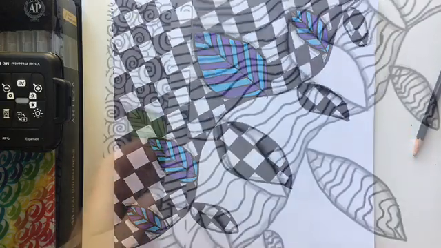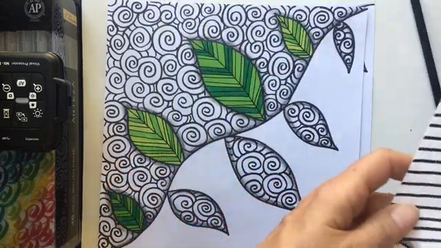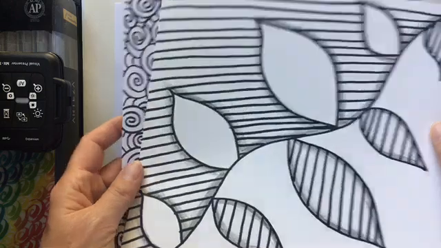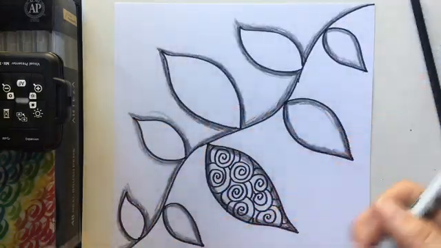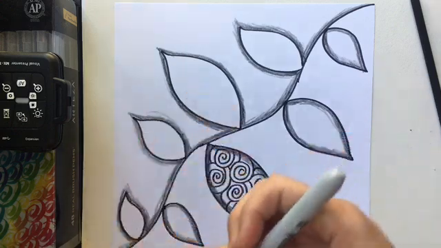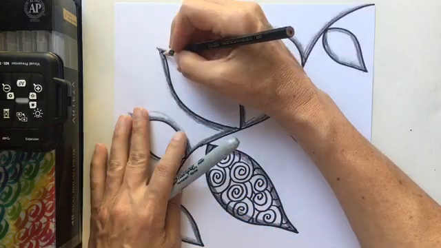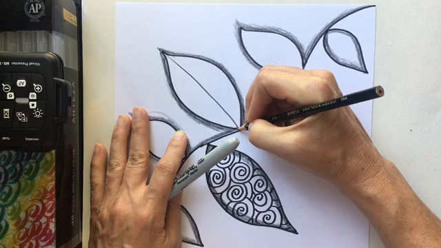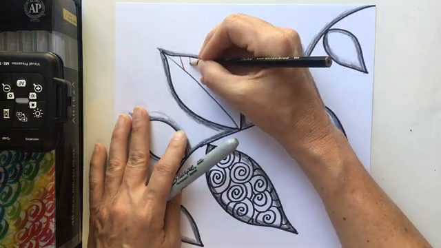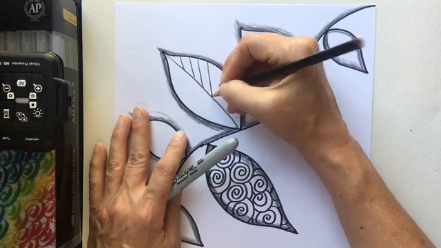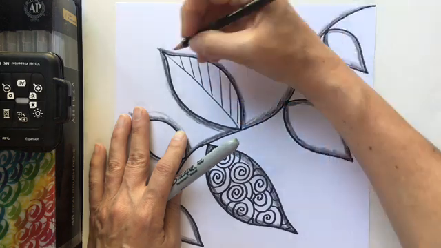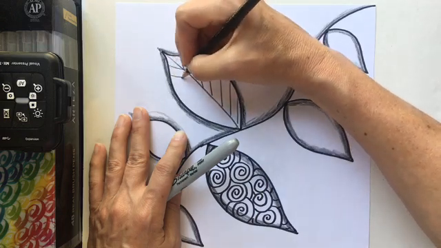If you do want to fill in your leaves like I did here, let me show you that pattern. Once I finished all my swirls and all my background, I came into my leaf, and you just want to make a straight line down, and then make lines that come this direction, and then lines that come and meet going this way.